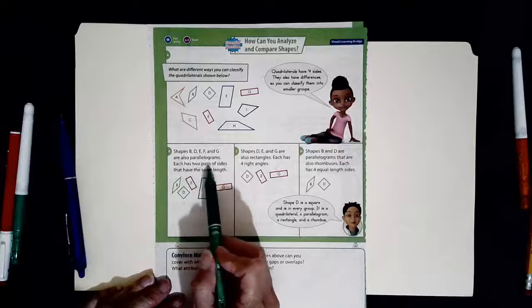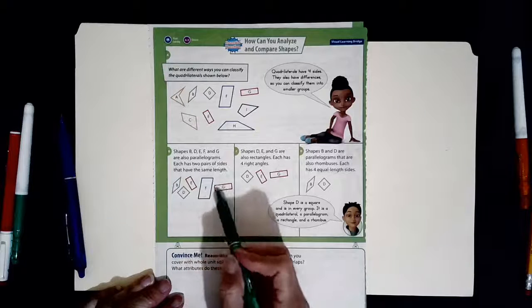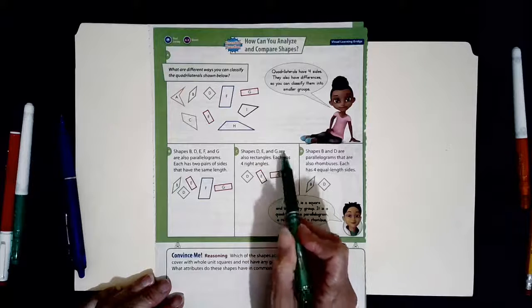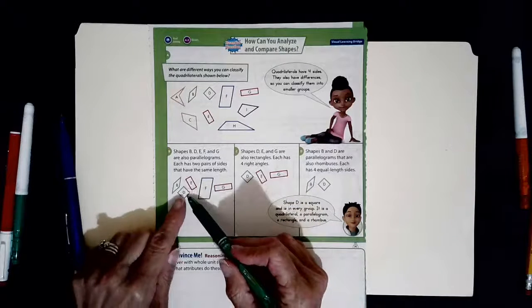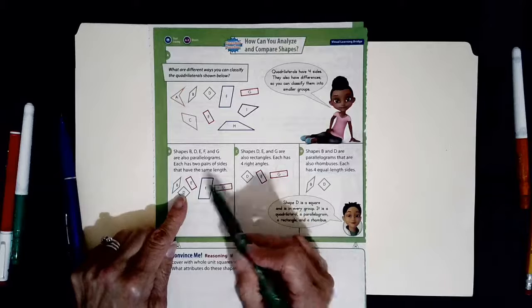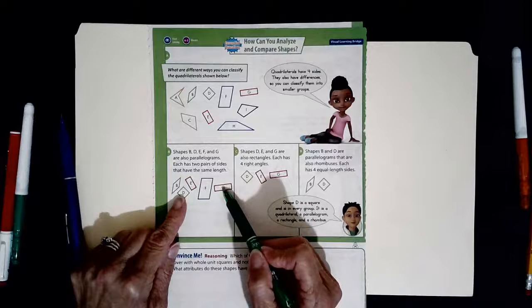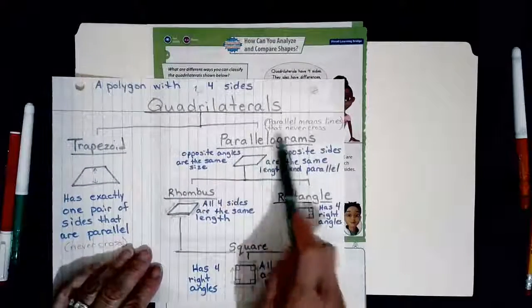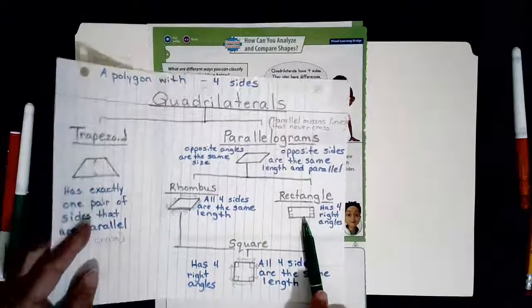Each has two pairs of sides that have the same length. Shapes D, E, and G are also rectangles. So D, E, and G, not only are they parallelograms, they are rectangles. So remember, we have parallelograms, but they're also rectangles.